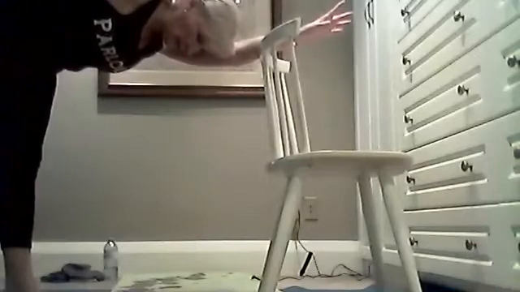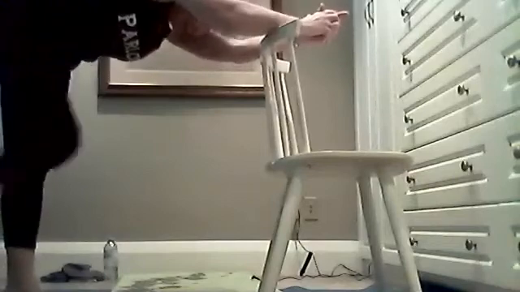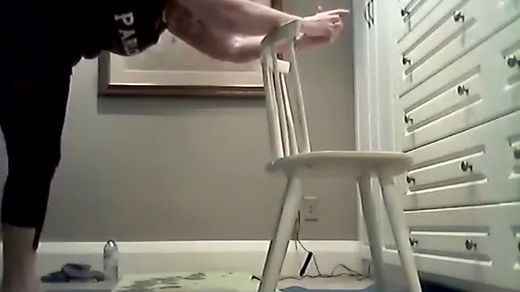Then keeping that position, extend the left leg out behind you, lift it hip height. Hold it here. Now, if you really want to challenge your balance even further, you can take one hand off the chair and just have one arm on the chair. Hold it here. Breathe in and out. In and out. 2 more breaths. Last breath. Bring the arm down. Bring the foot down. Let's do the same thing on the other side.